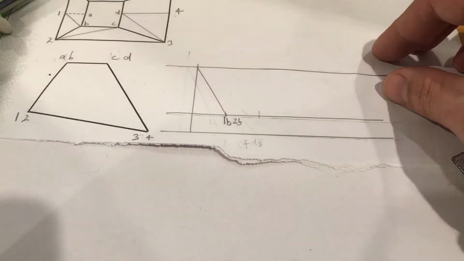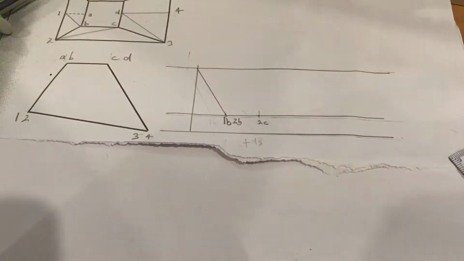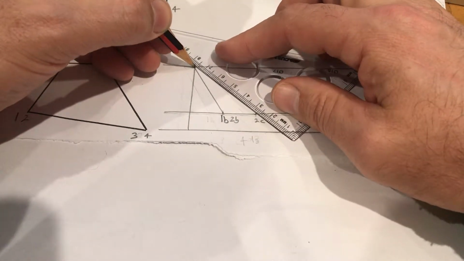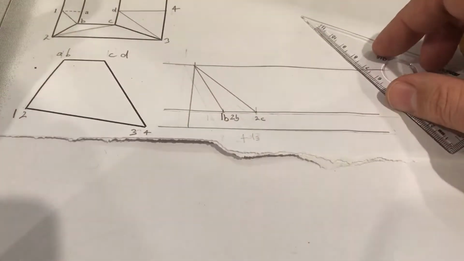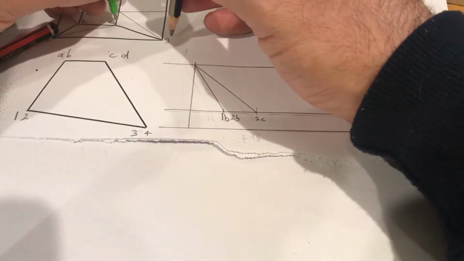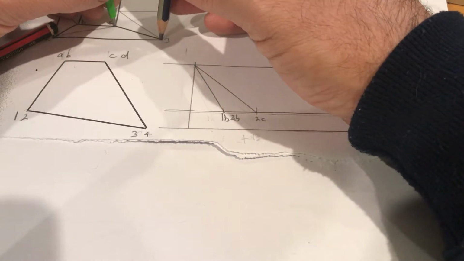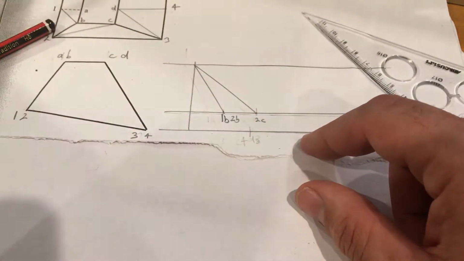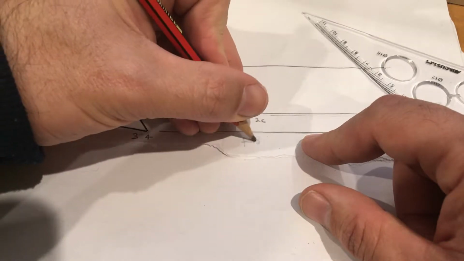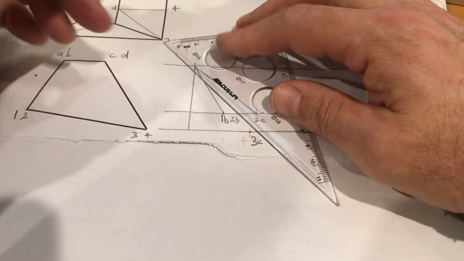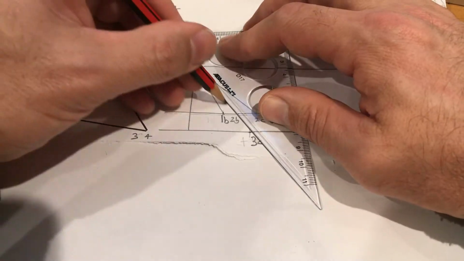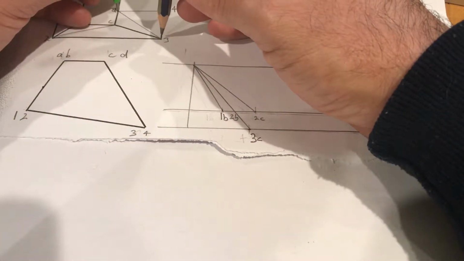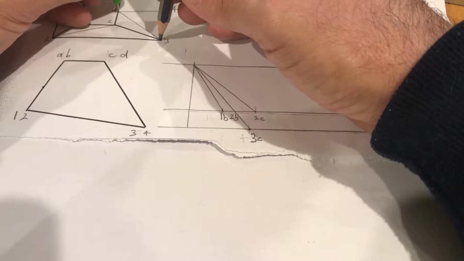So you go like that, 2C, so that's our 2C, and then we need to work out our 3C, which is also an inclined plane, but this time 3C is going to this bottom line, okay, so we need to swing the arc here, and say 3C, and then we have 3D, which is also going to the bottom line.